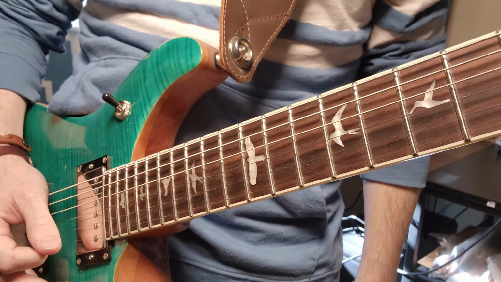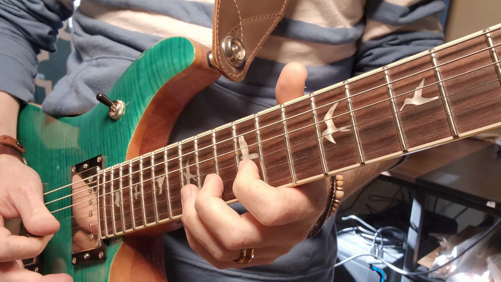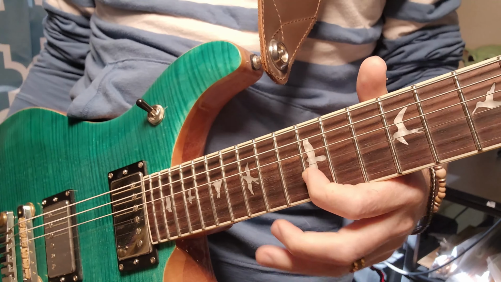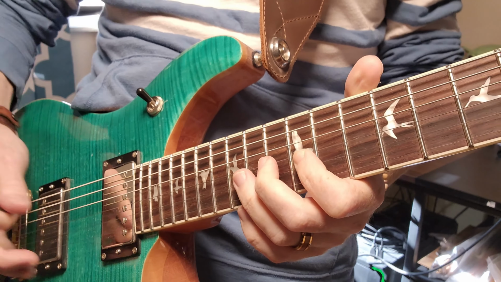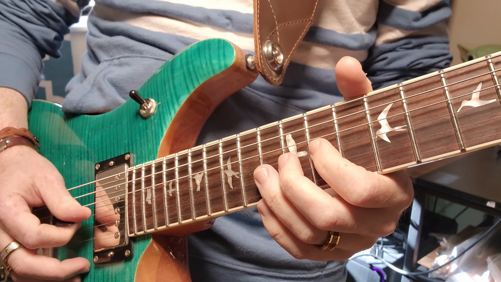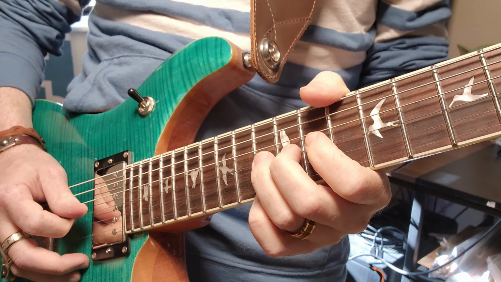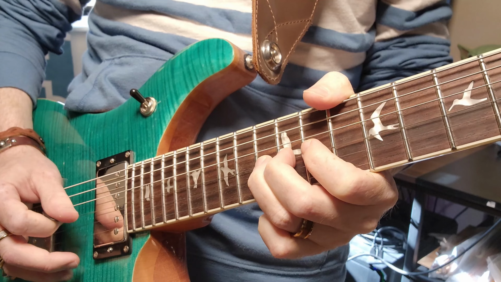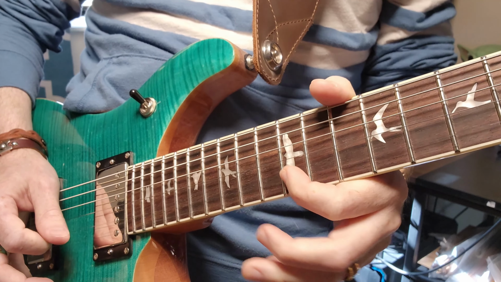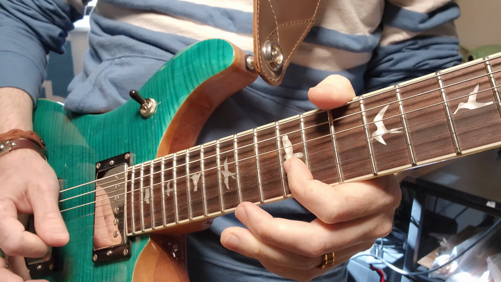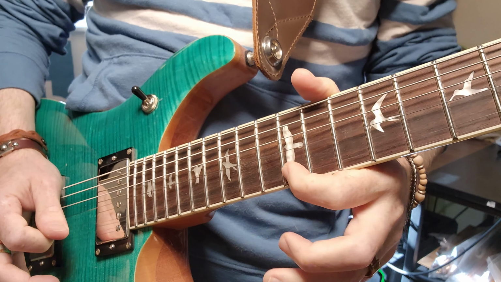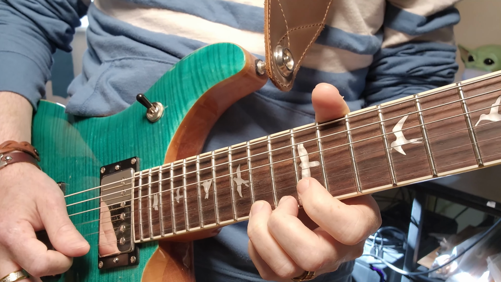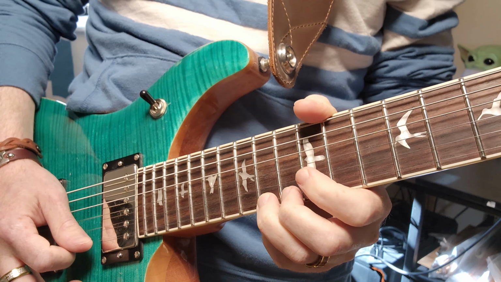So let's just say, for the sake of things, we're going to play in the key of B major. Well, this is the 12th fret on my B string, so that's a B note. So if we come up to the G string and play 11, 13, 11, 13, 12, and then I'm going up to the 14th on the E, and I'm going to bend it a full step.